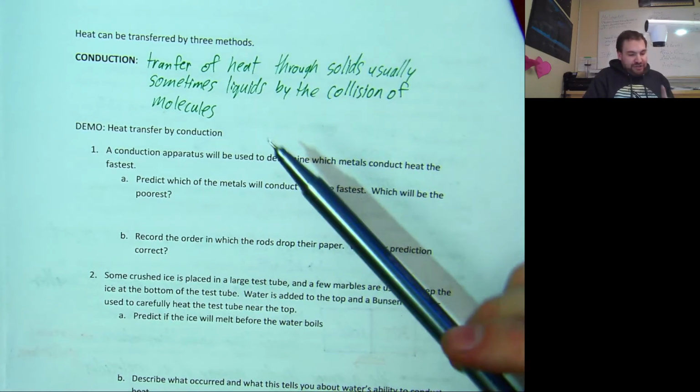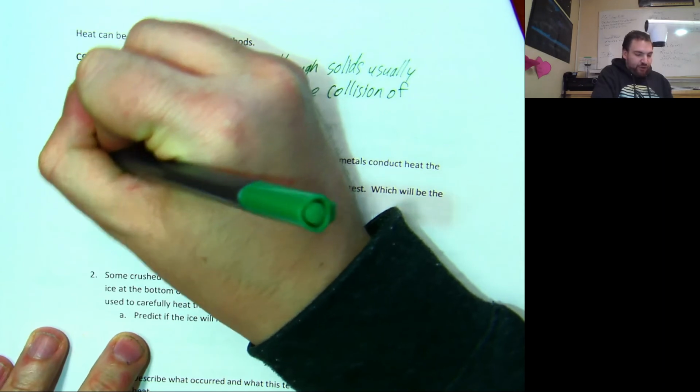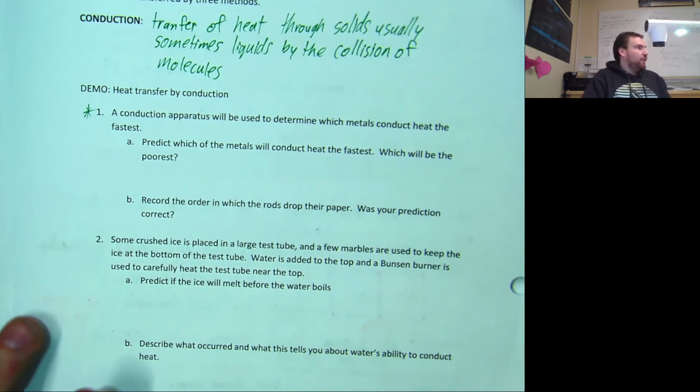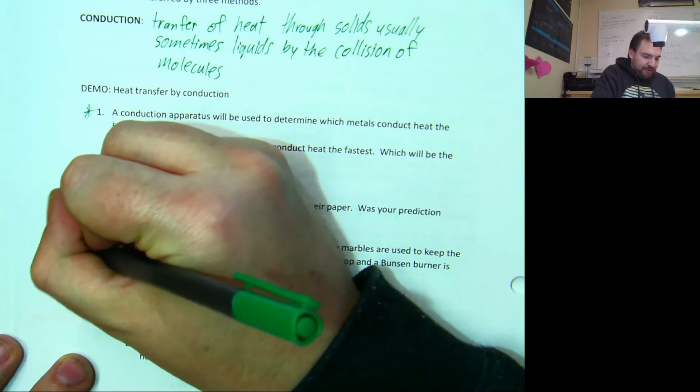So what we're going to do is go upstairs in a sec, and we're going to look at these two things. I've got a conduction apparatus for you. You're going to do this one because I've got conduction apparatuses for groups of 2 or 3. I am going to do this one as a demo, number 2 here.